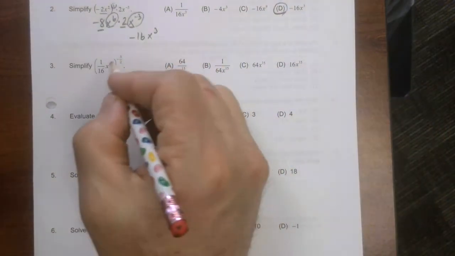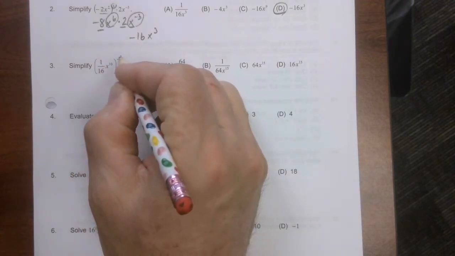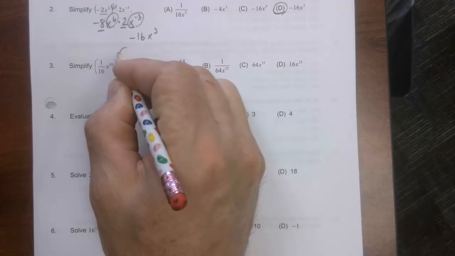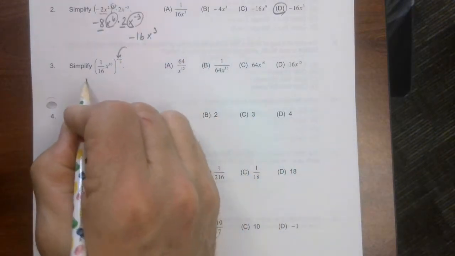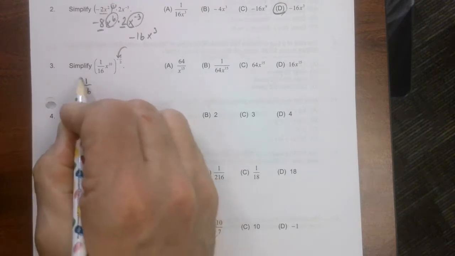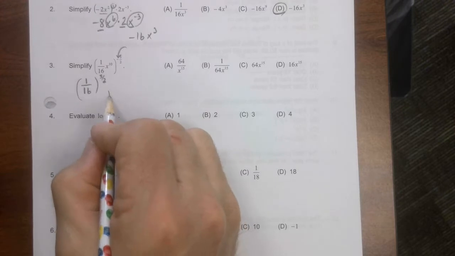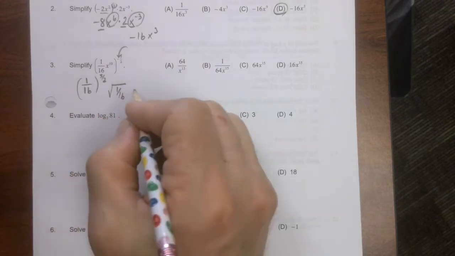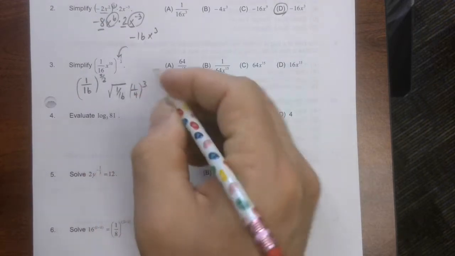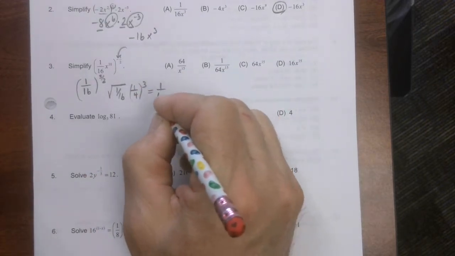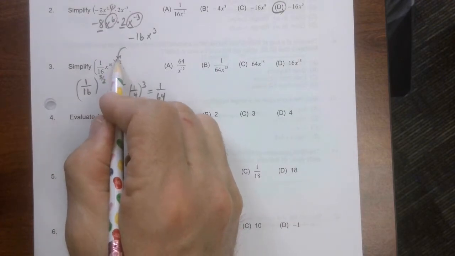Number 3. Because this right here is actually 3/2, I'm going to ignore that negative, which is dangerous because you might forget it. So I'm going to concentrate on 1/16 to the 3/2 first, which is just the square root of 1/16, which is 1/4. Now I've got to cube that, which is 1 over 64. Now, again, I'm ignoring that negative here for a second.